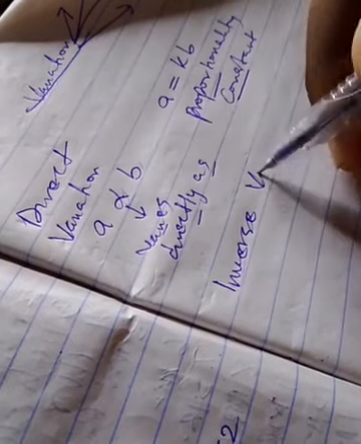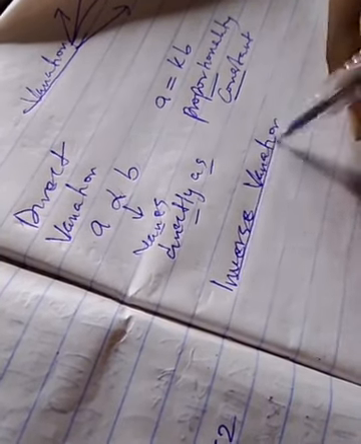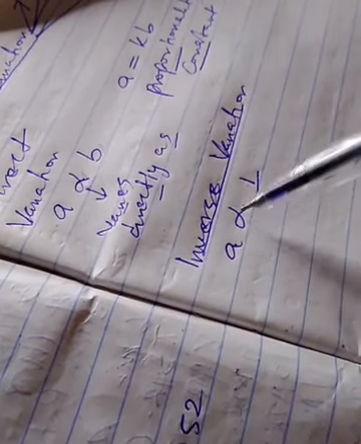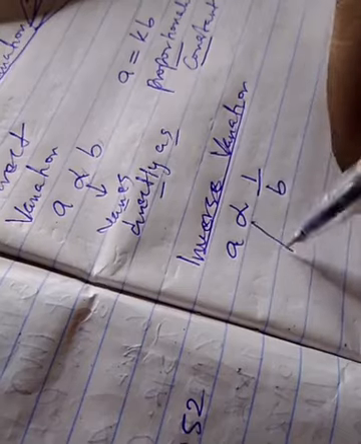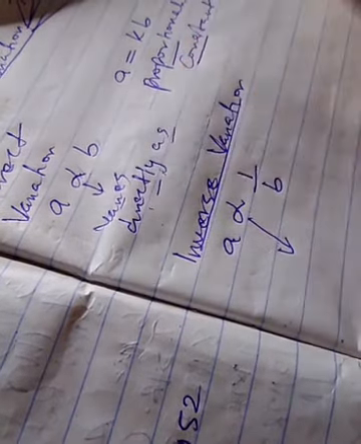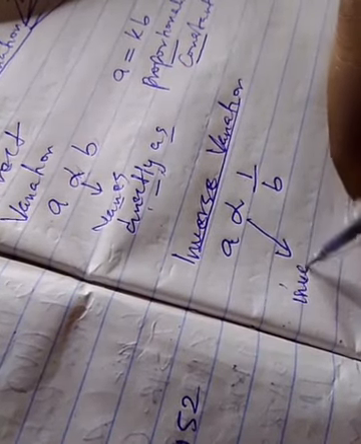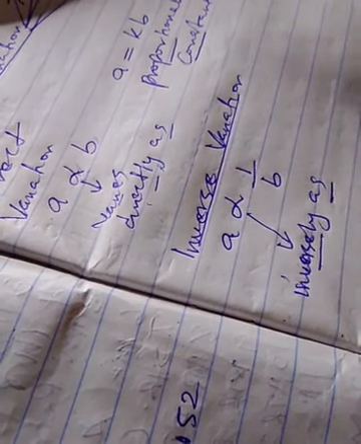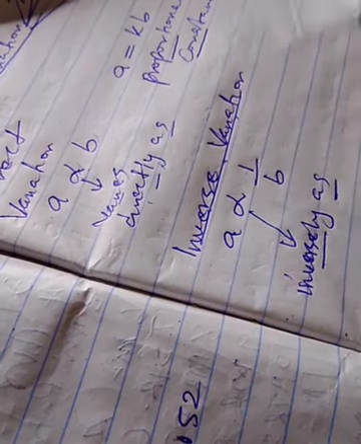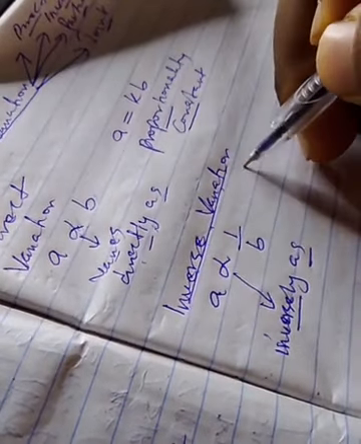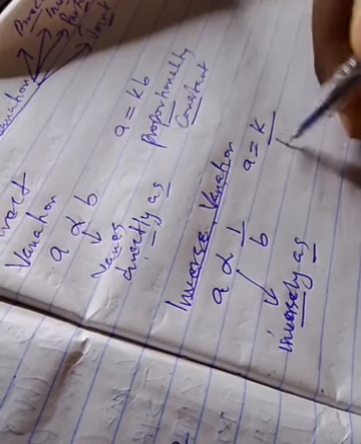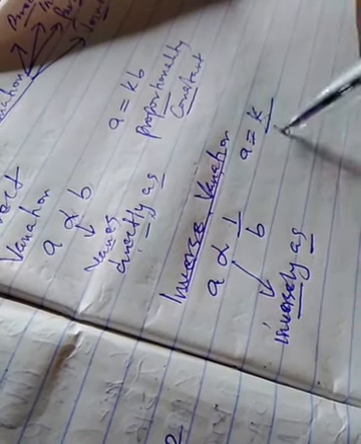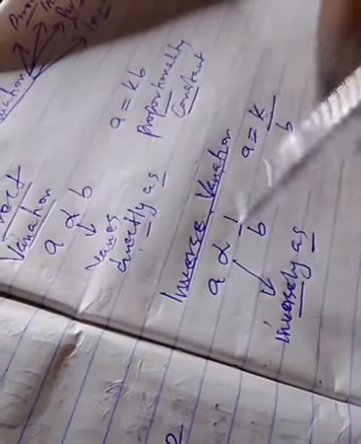If we have the inverse variation, we can say that A varies inversely as B. In the earlier case, we showed varies directly. Now, in this case, we're saying varies inversely as. When you are under inverse variation, you're dealing with inversely as. If you want to introduce a constant, you say A equal to K over B. So K is always on top. That's the difference between the direct variation and the inverse variation.